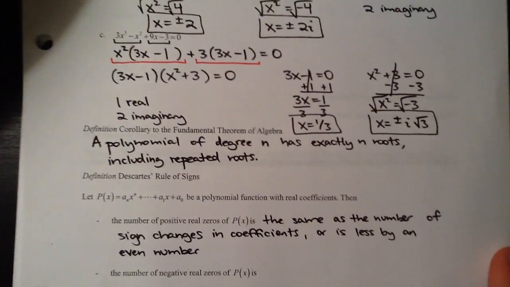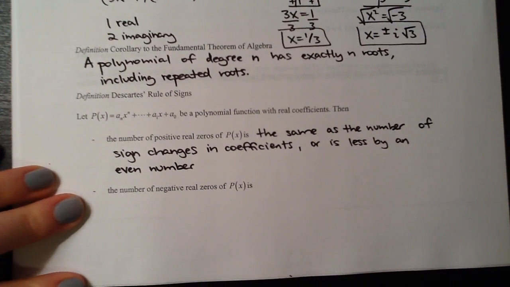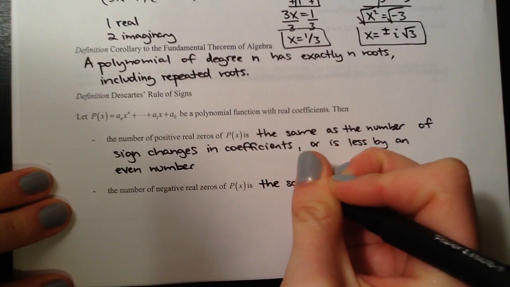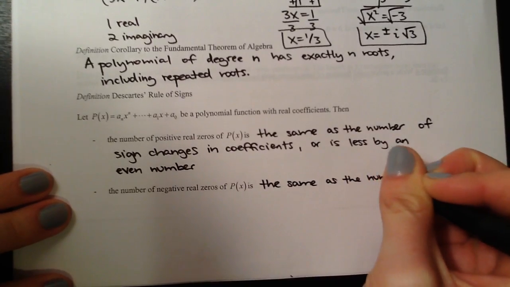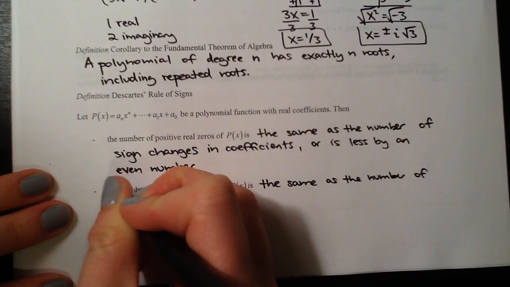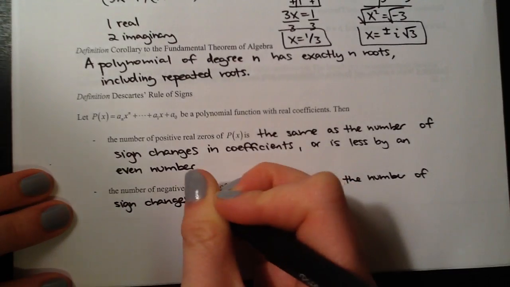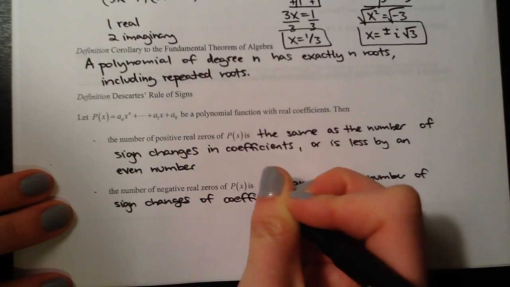That's it. Okay, the number of negative real zeros, this one's a little bit weird. This is the same, again, as the number of sign changes of the coefficients of p of negative x.